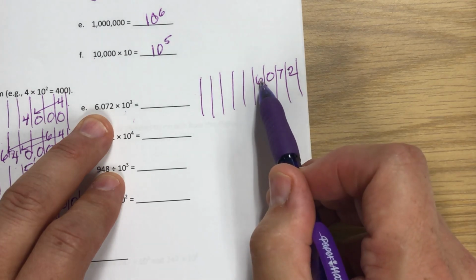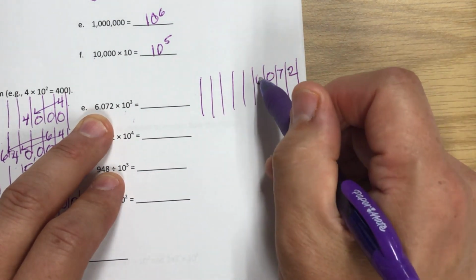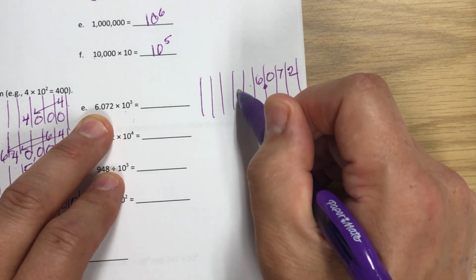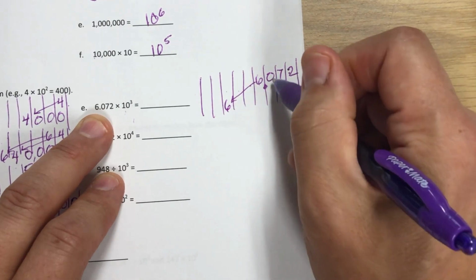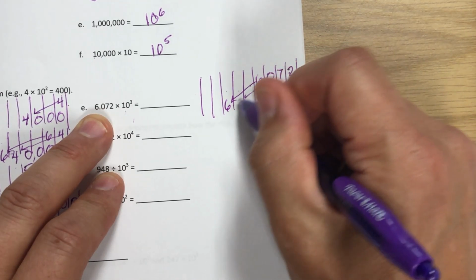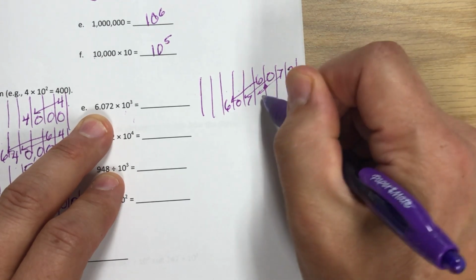So each of these digits is going to move, since we're multiplying, it's going to move to the left. So we're going to move the 6, 1, 2, 3 spaces this way. Then the 0 right next to it, the 7 right next to that, and the 2 right next to that.